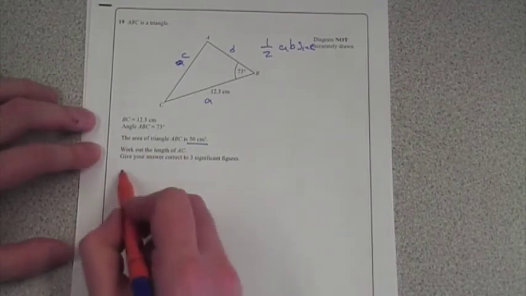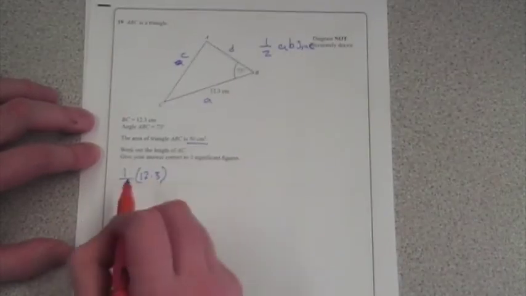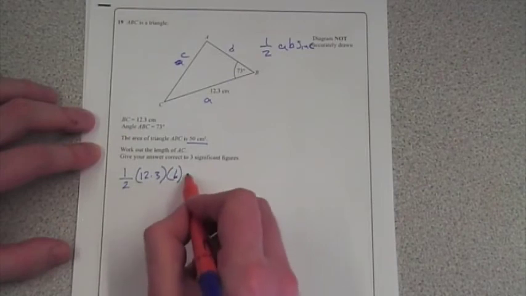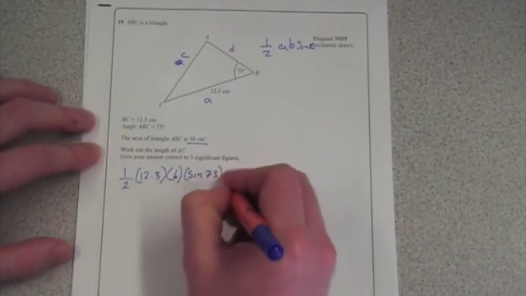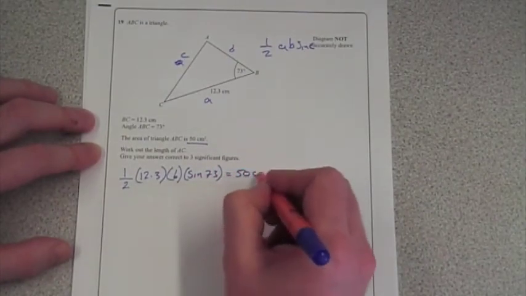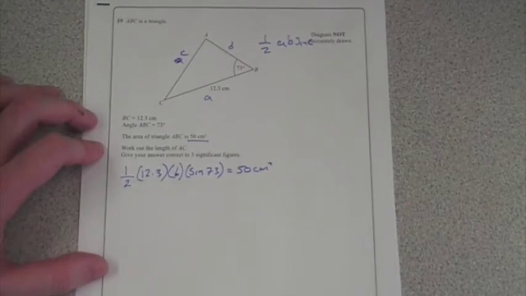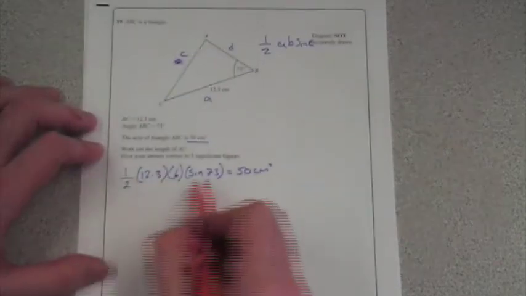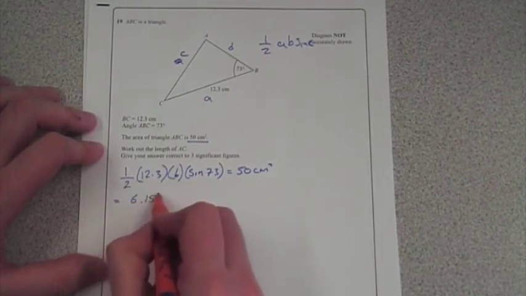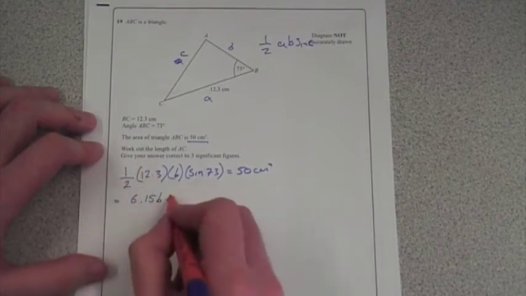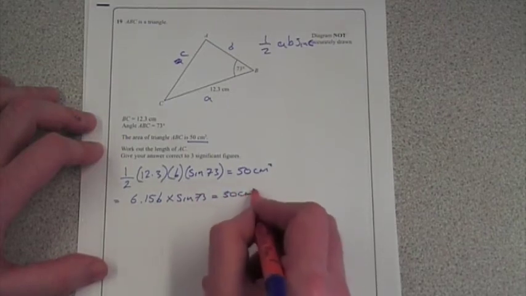So, we can say that a half of A, which is 12.3, times B, times sine of C, which is the sine of 73, equals 50 centimeters squared. The next thing we do is we just multiply everything out. So when we multiply everything out, this can be broken down to 6.15b times sine 73 equals 50 centimeters squared.